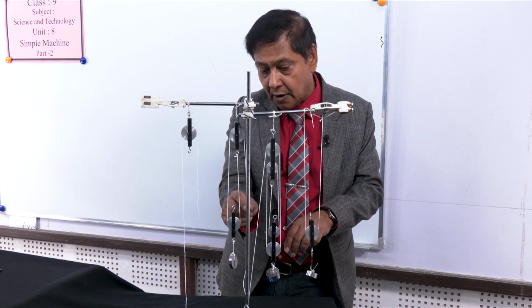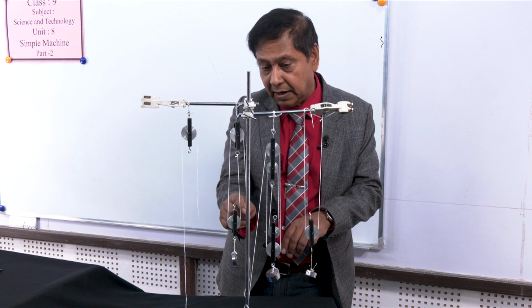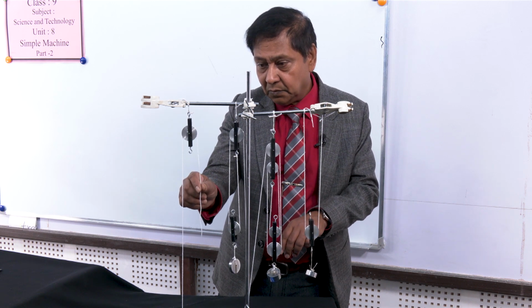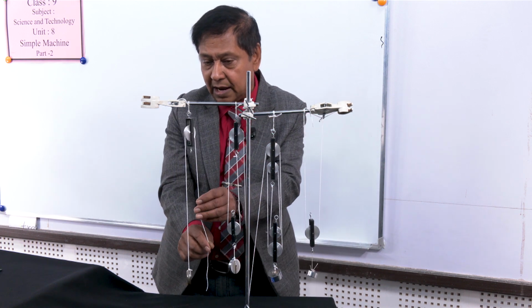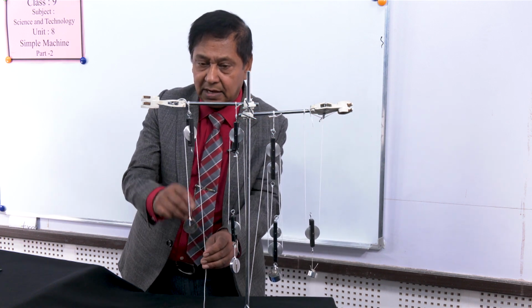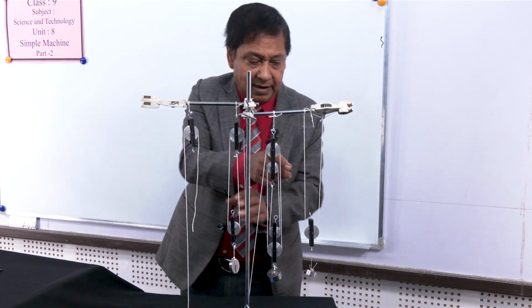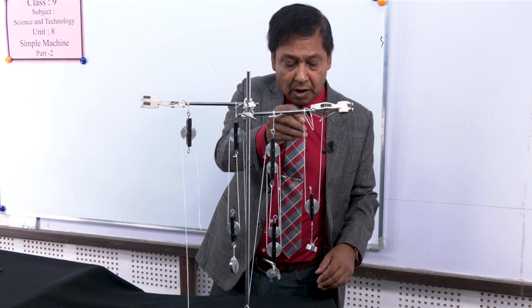And this is this compound pulley. One of the pulley is moving, another is not moving. And in this case, the pulley doesn't move. I mean to say, it doesn't move along with the load. It just keeps on rotating around its own axis. And in this case, the pulley moves along with the load up and down.